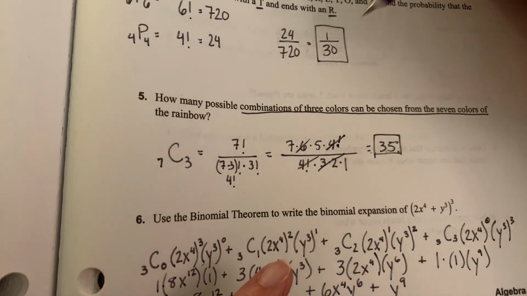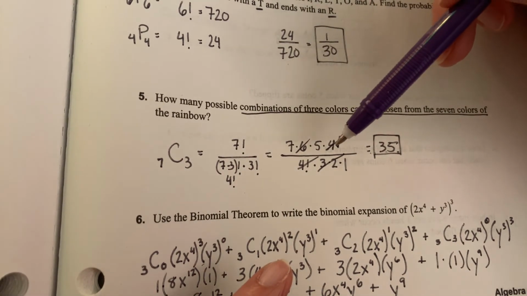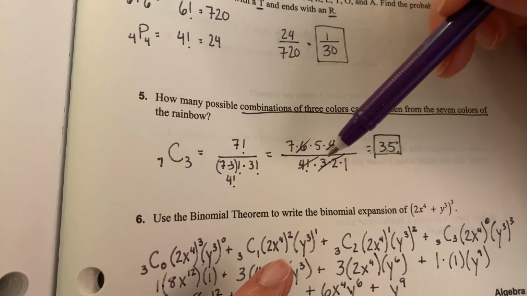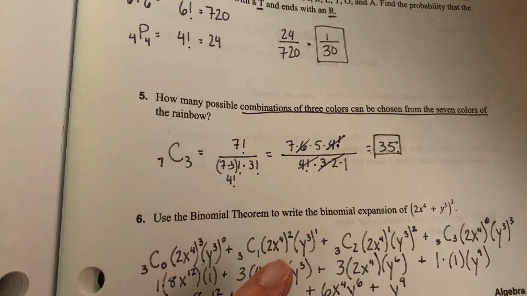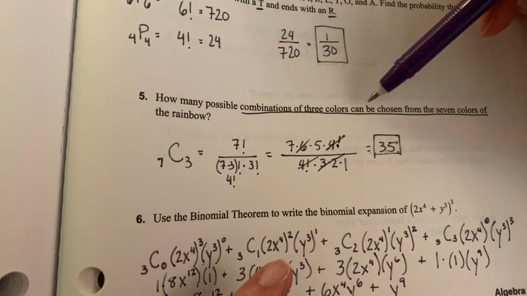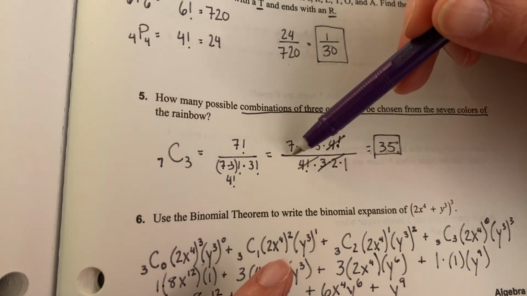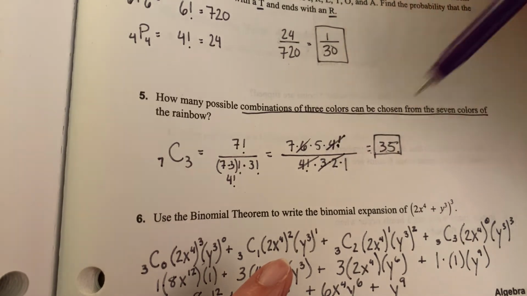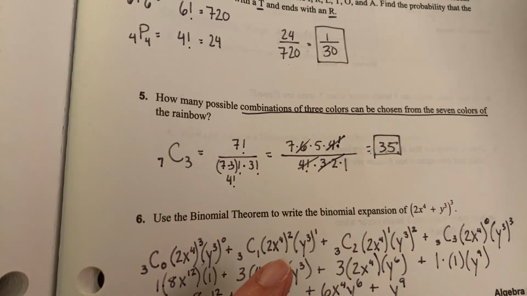So I did 7 times 6 times 5 times 4 factorial over 4 factorial times 3 times 2 times 1. The 4 factorials cancel. 3 times 2 is the same as 6, so that would cancel. Then you'd be left with 7 times 5, which is 35.